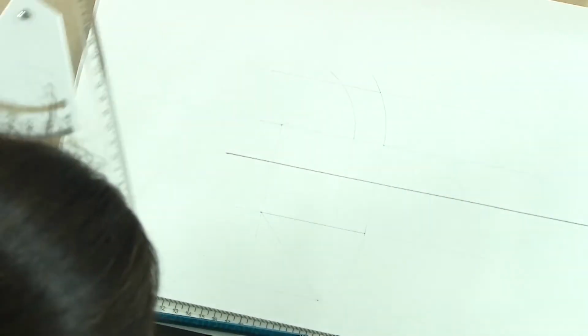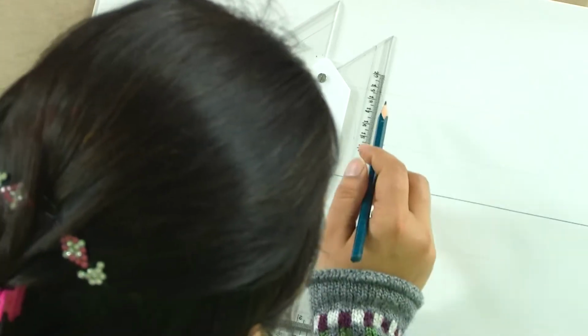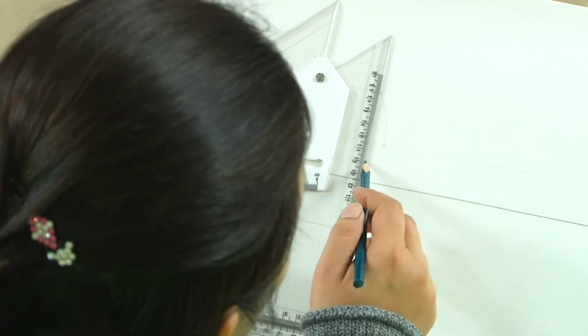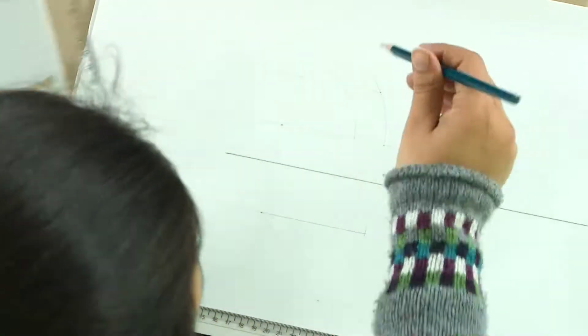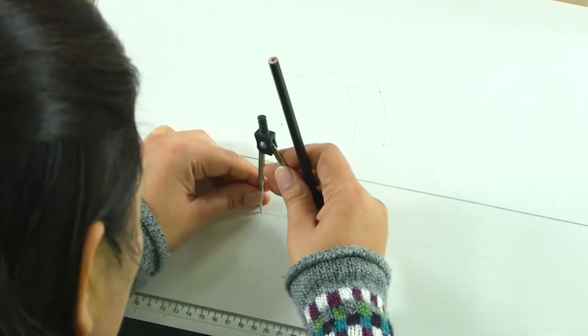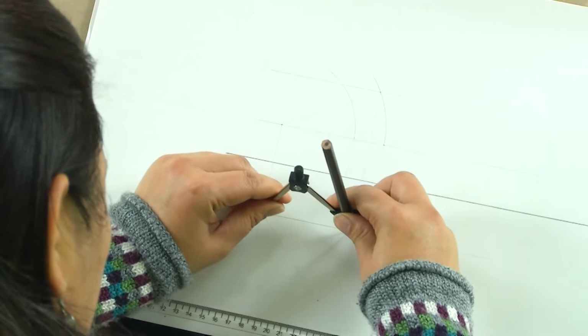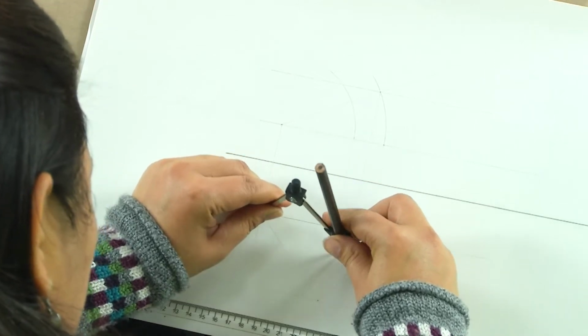And we can also do the reverse. We can take the projection of the front elevation onto the top view and see where it intersects.